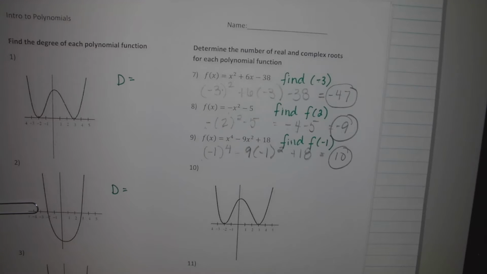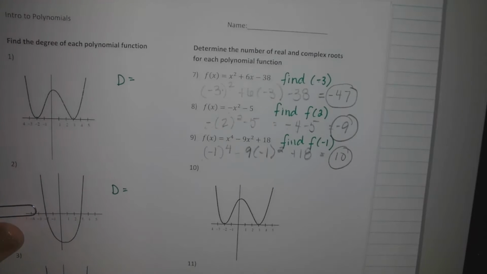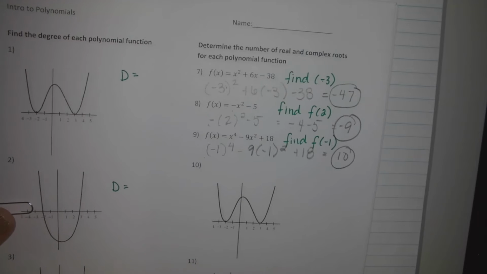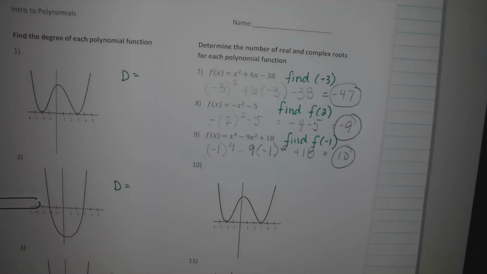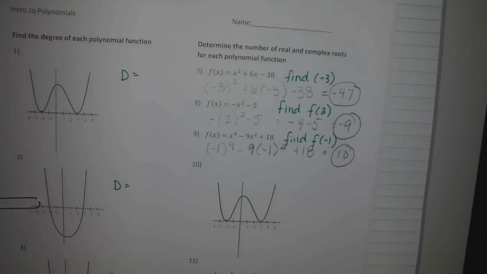All right, y'all ready to move on? Should I tell you find the real and complex roots? No, just different kind of problems. You're just evaluating. That's all.